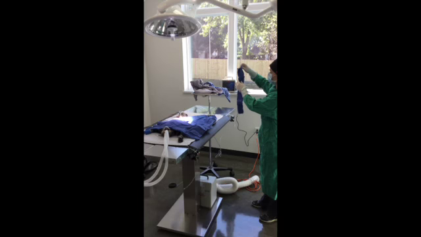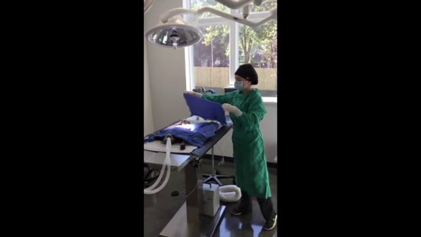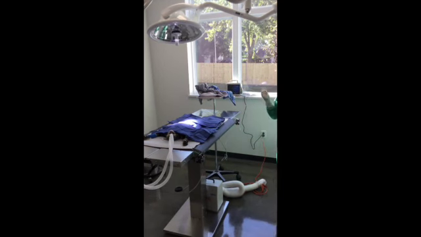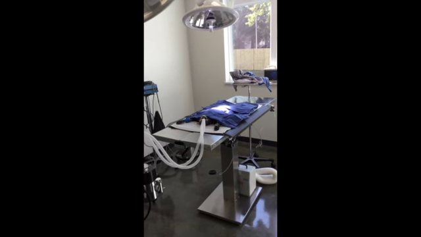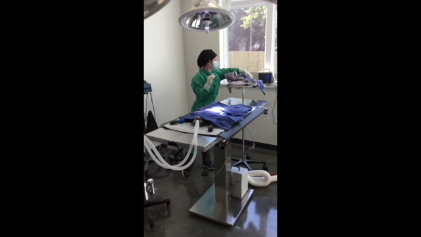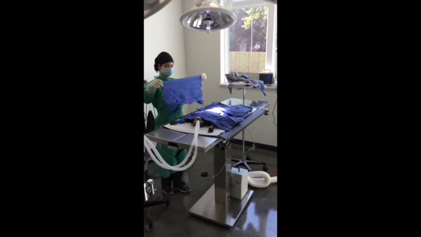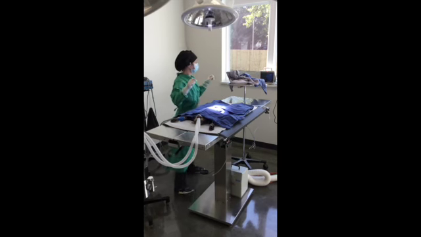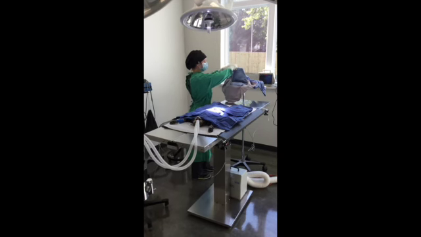Taking care not to reach over the surgical plane, I'll walk to the other side of the table to lay down the final drape. And then I will continue and finish opening our surgical pack.